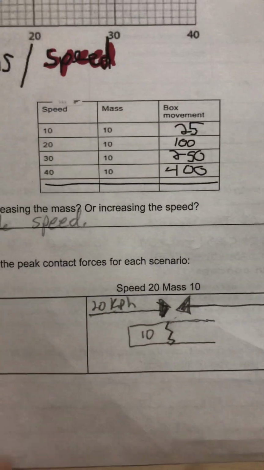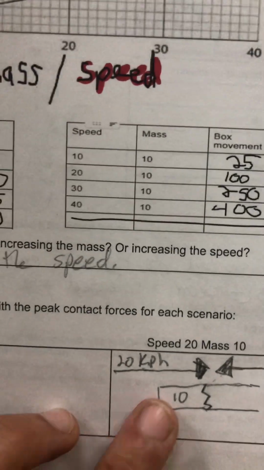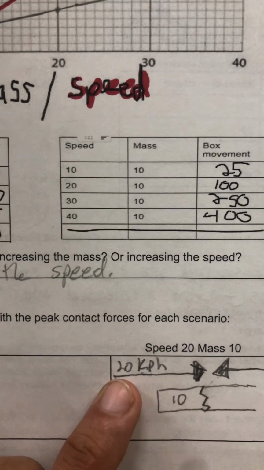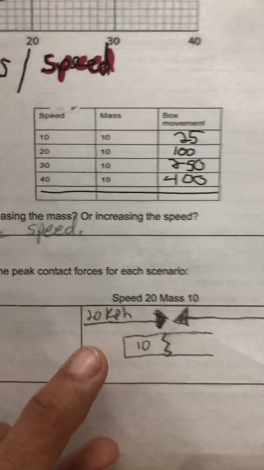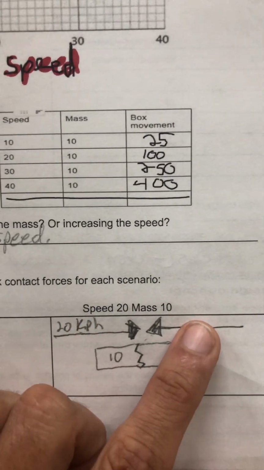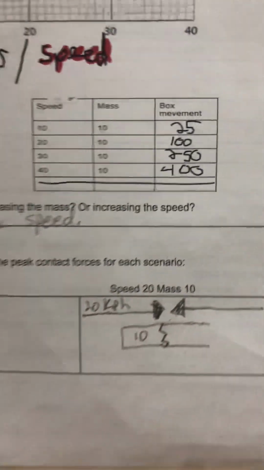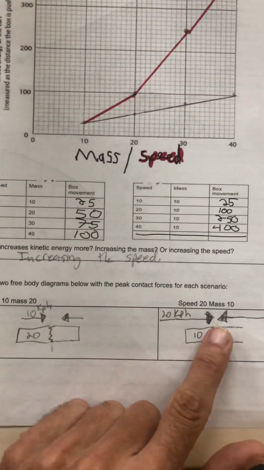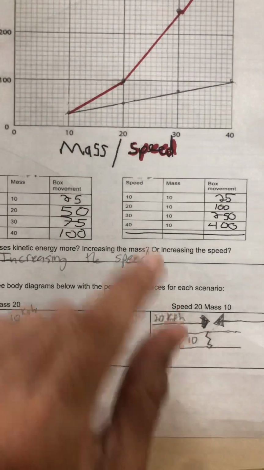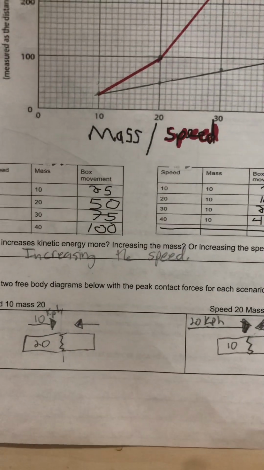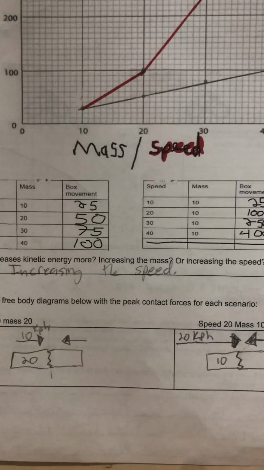Then over here, I have a mass of 10, so I wrote 10 in there, and then 20 kilometers. Now, I did try and still make my lines exactly the same, but I made these ones longer, right? So I made them longer than these ones because I know that increasing the speed has more effect on total kinetic energy, or total peak forces, than the mass.